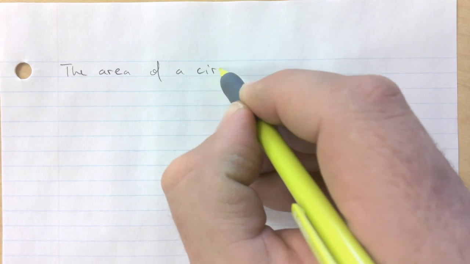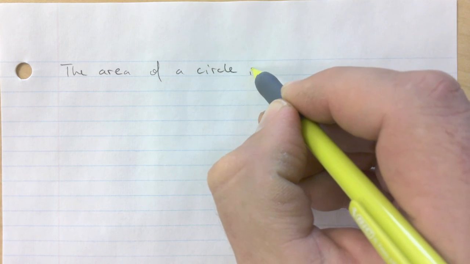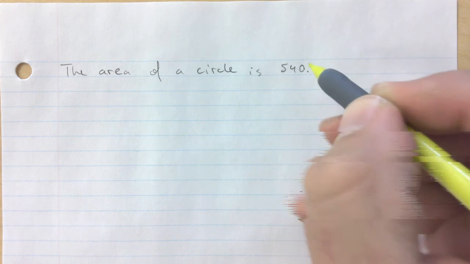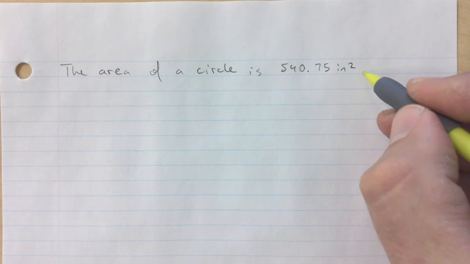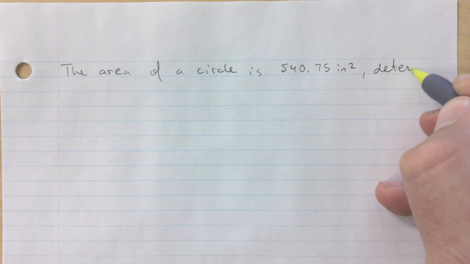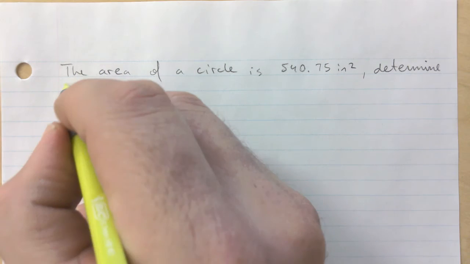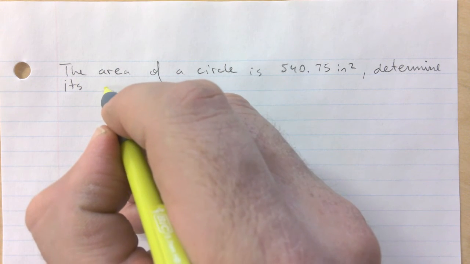Let's keep going. The area of a circle is 540.75 square inches. Determine its radius.